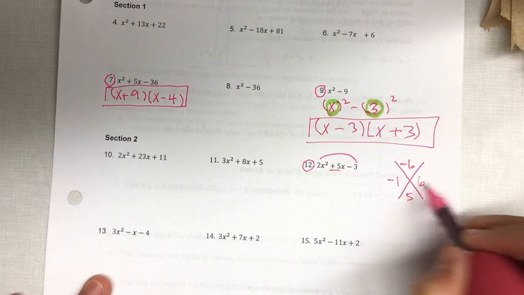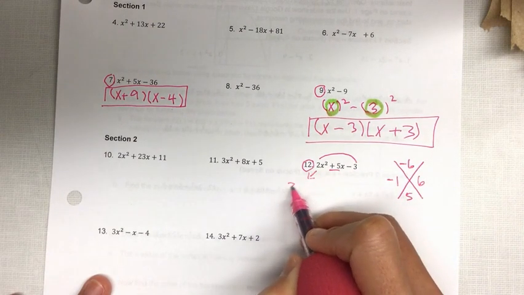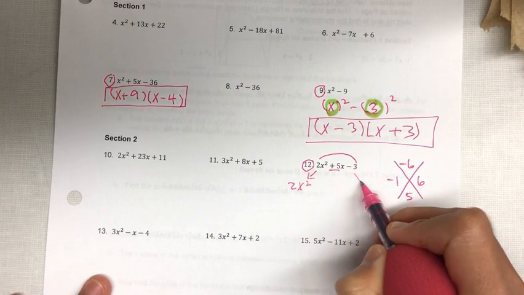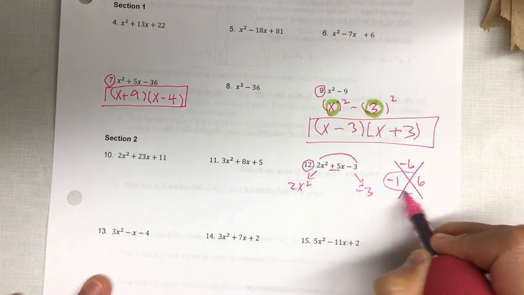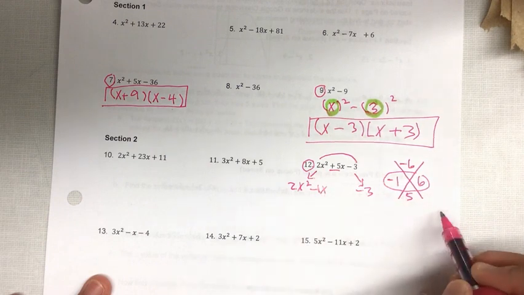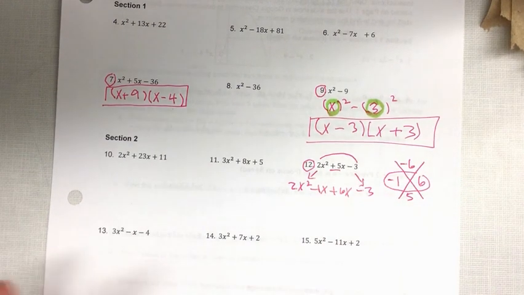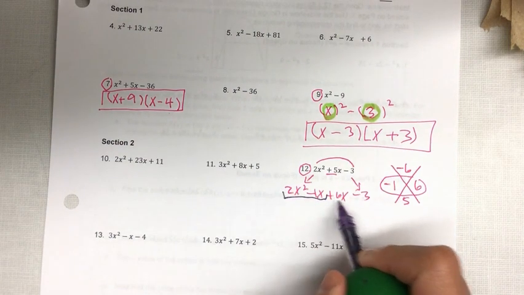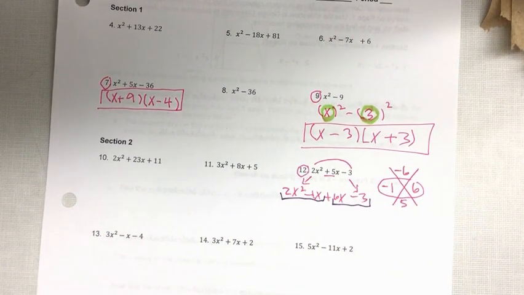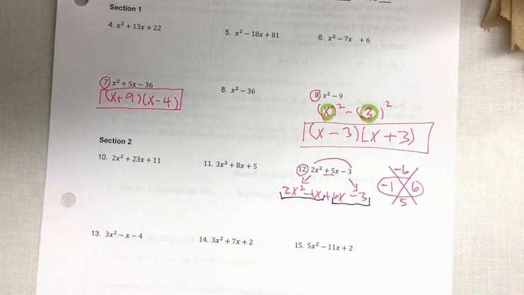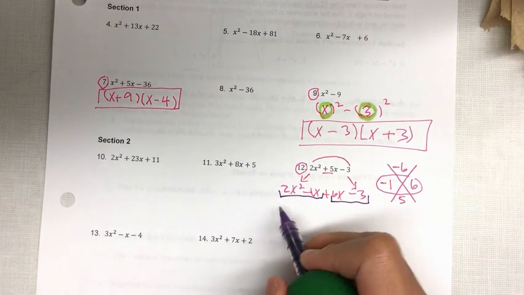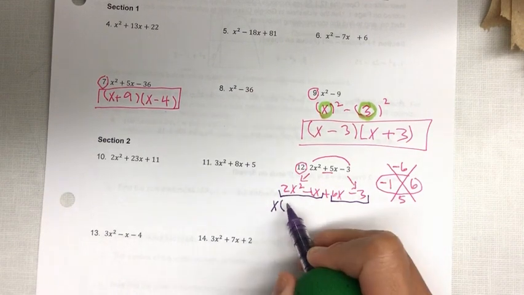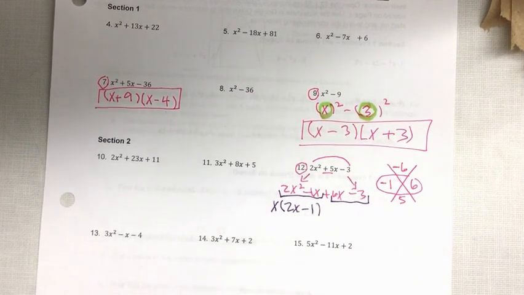And positive 6, correct? So the rule is we keep the first term, we keep the last term, and we split the middle with the 2 values. So minus 1x plus 6x. And the middle has to have an x because 5x, the middle term, has an x. So let's go ahead and group them into sets of 2s. From my first set, what is common between those 2? Just an x. So I have remaining 2x minus the 1.